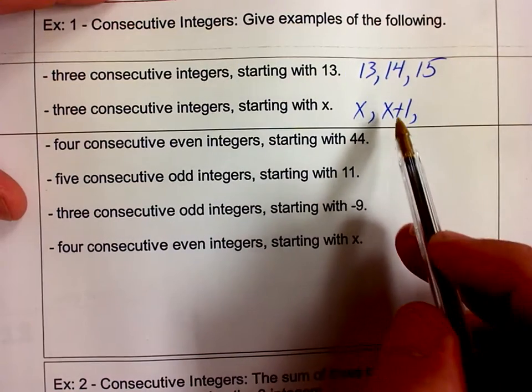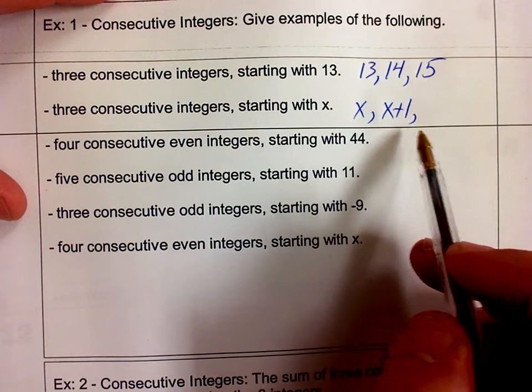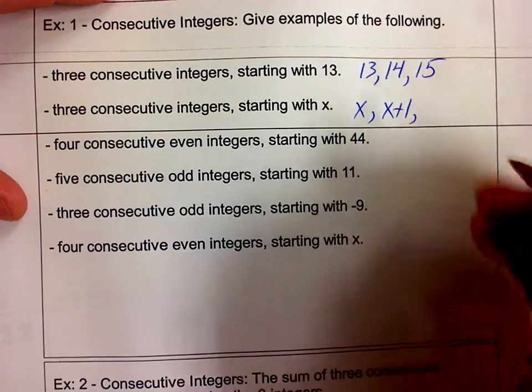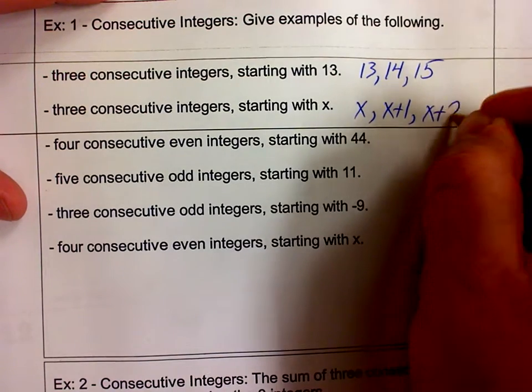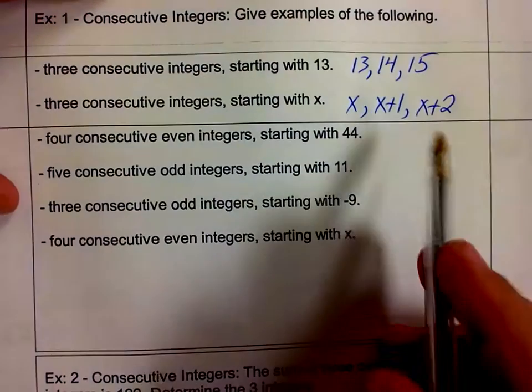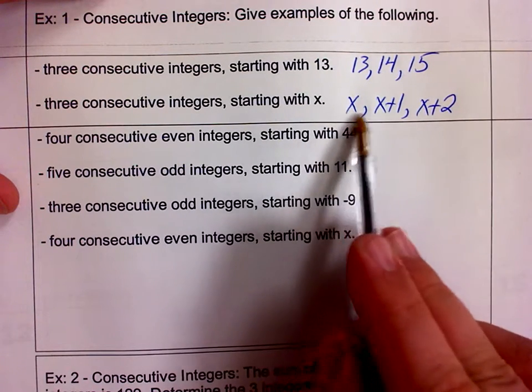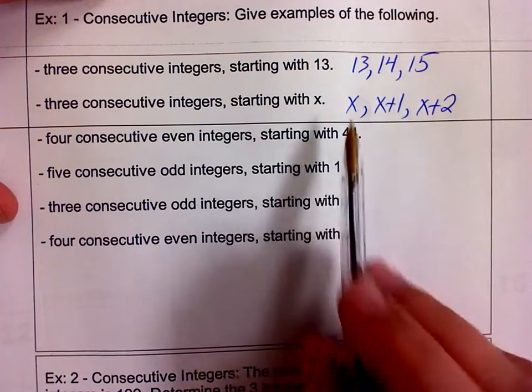Now to go once again to the next term, we'd add another 1. Now we probably would look at that as x plus 1 plus 1, but we can go ahead and combine those plus 1s to where we'd have x plus 2. Okay, so to go from one term to the next, we add 1 each time. And we're always referencing back to our original variable x when we don't know it.